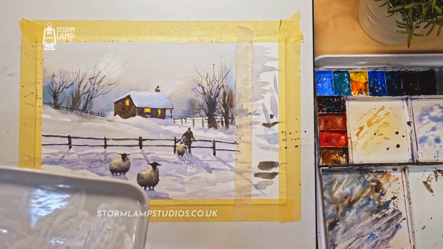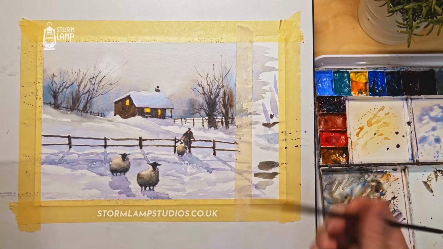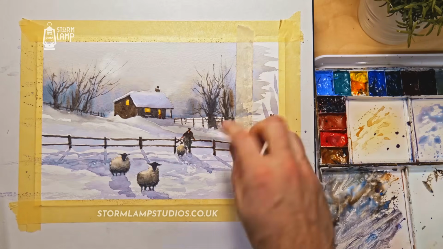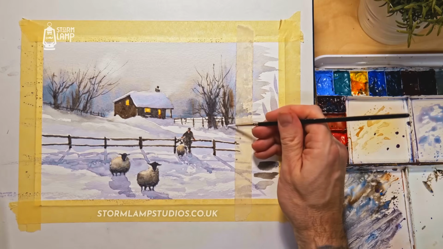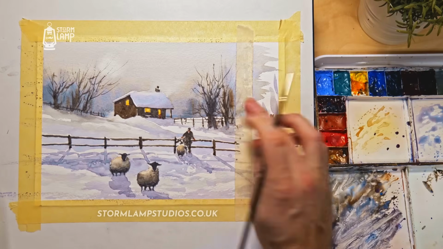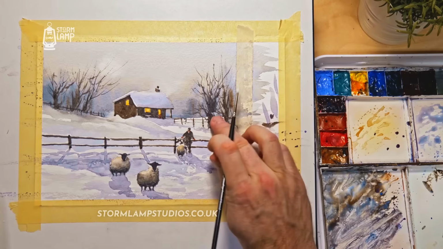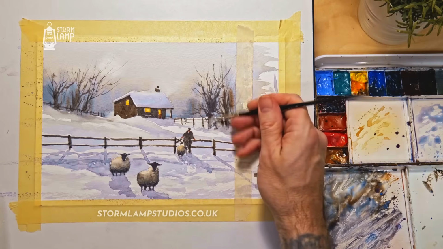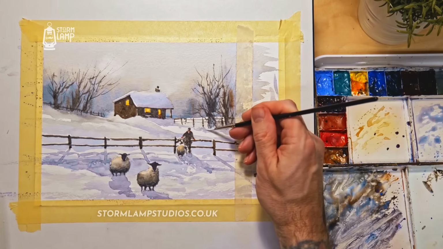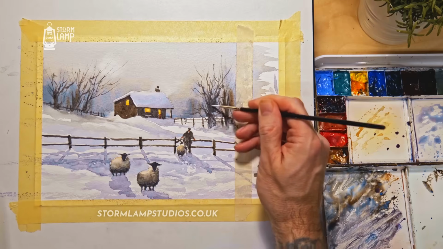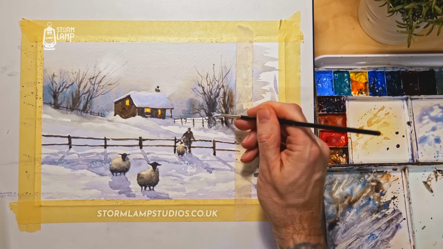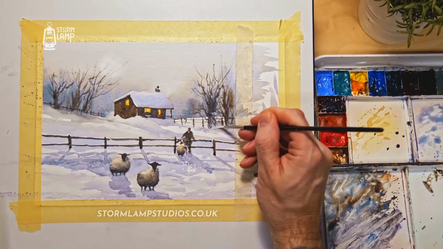I want this to be really thick, and if you remember from the other video of our snow scene, how to do all this stuff, do check that out after you've seen this one, of course.